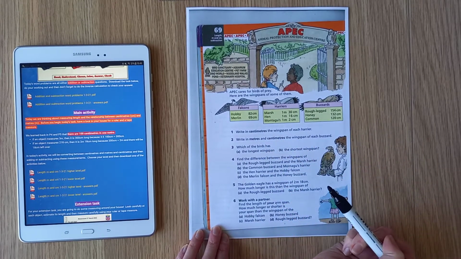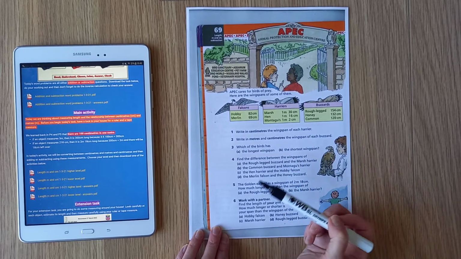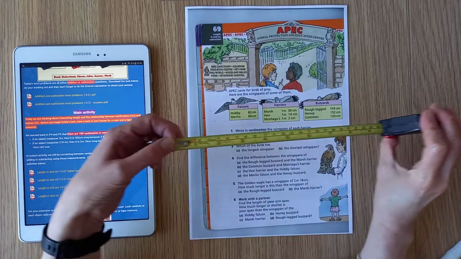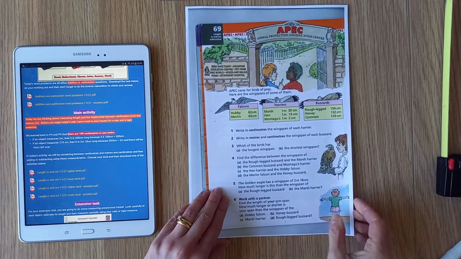In some of them, you're going to be comparing them. In some of them, you're going to be finding the difference. Your final question, if you choose the higher level task, is to do with finding out your arm span. Now, in your arm span, you're spreading your arms wide out, making a T shape, and you're measuring from the tip of one finger all the way across your arm, right across your chest to the tip of the longest finger on your other hand. I would suggest using a tape measure. So get somebody to help you and measure out your arm span. That's the higher level task.